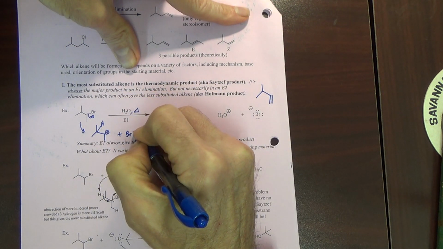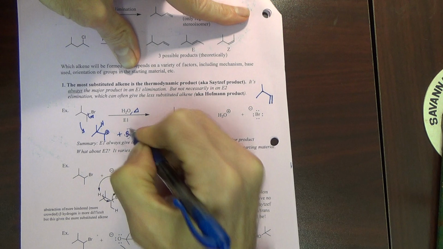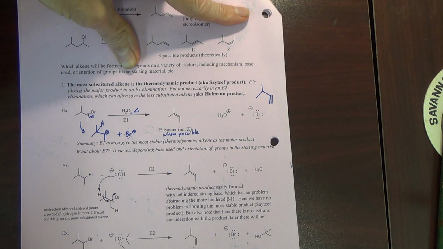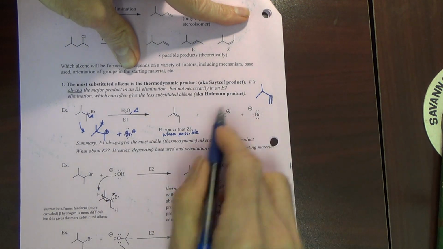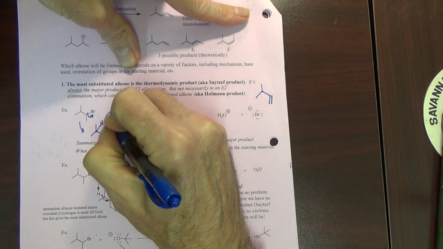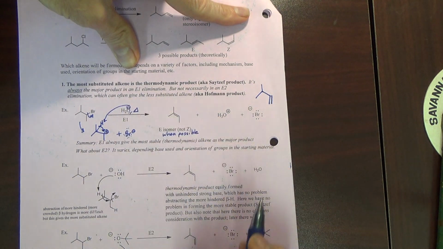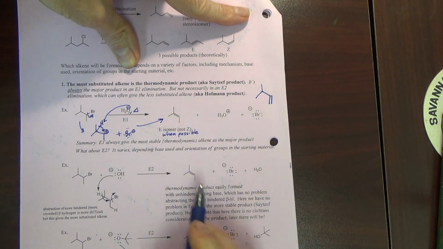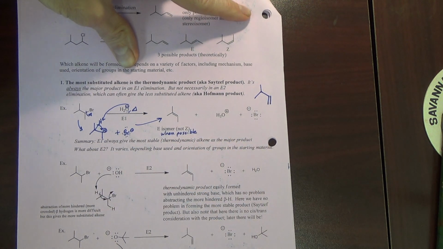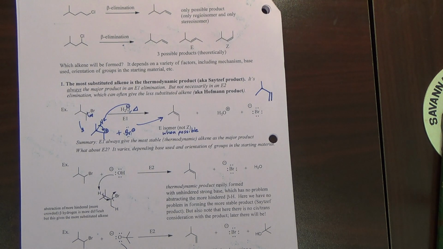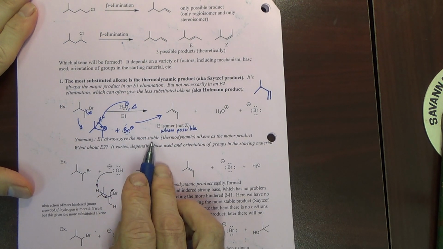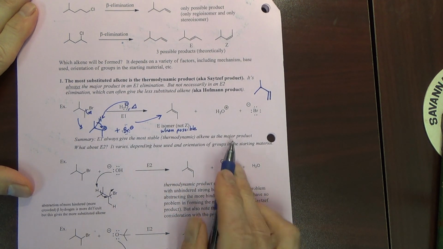Okay, we got Br minus. We could use Br minus to take the H. We would make the alkene plus HBr. But how does HBr exist in water? It's going to be ionized like this. So we could also just simply show water taking the H, electrons moving in. That would give the alkene product, H3O plus, and the Br minus would just sit there. Summary, E1 always gives the most stable alkene as the major product.